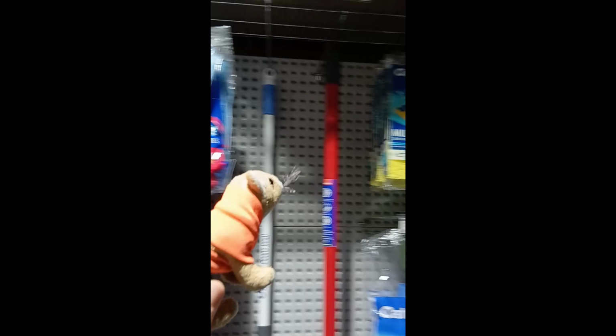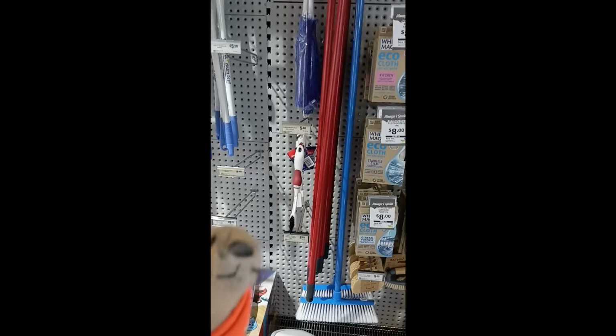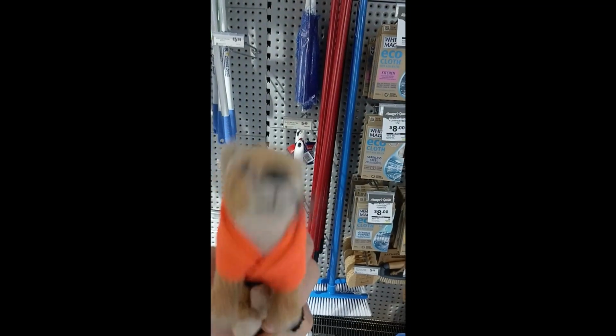Alright. Well, here we are in the cleaning section of my local supermarket. Let's take a look on the shelves, see what they've got. Alright, well there's a huge mop. There's a small brush. There's some bottle brushes. There's some toilet brushes, but nothing that's small enough to fit in that gap.